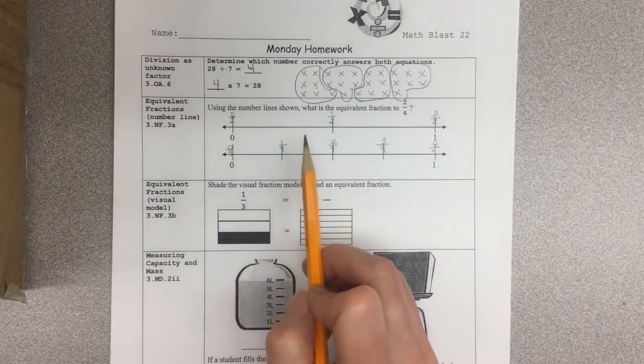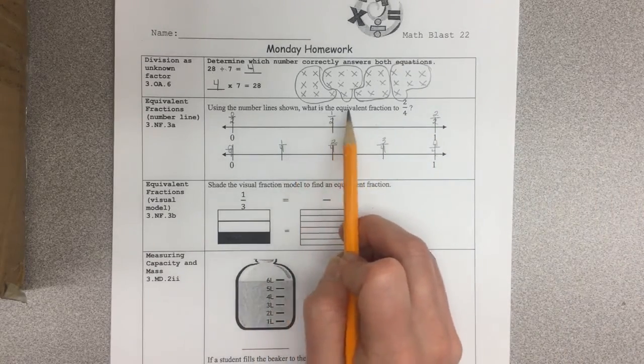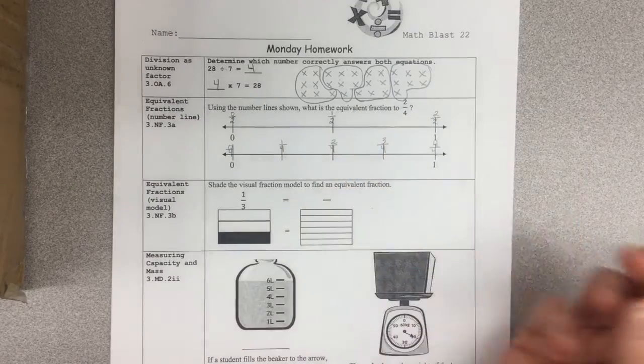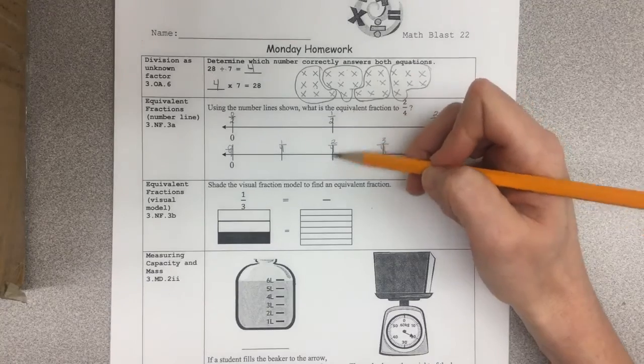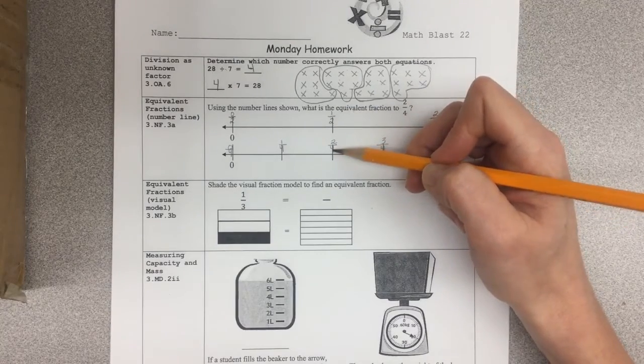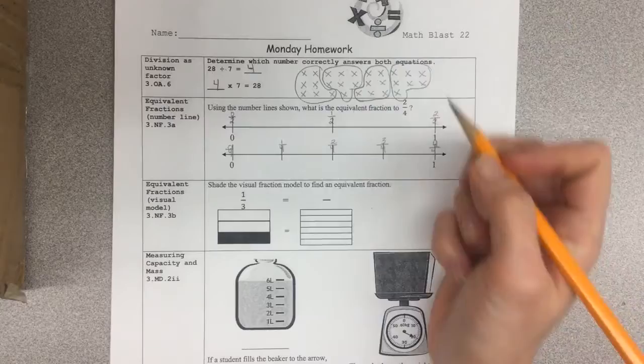Now I can answer my question using the number lines. What is the equivalent fraction to 2/4? If I'm looking for fractions that are equivalent, they would be lined up on the number lines. 2/4 is the same thing as 1/2.